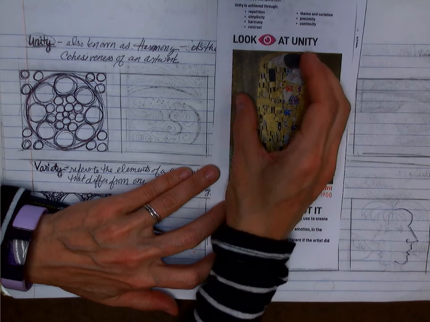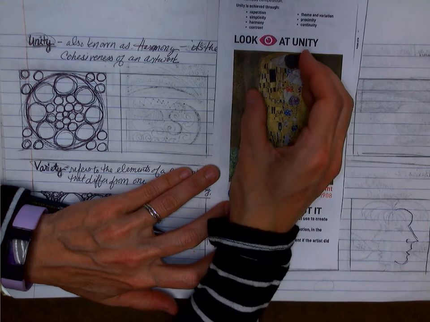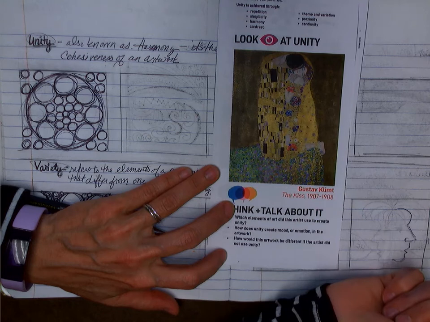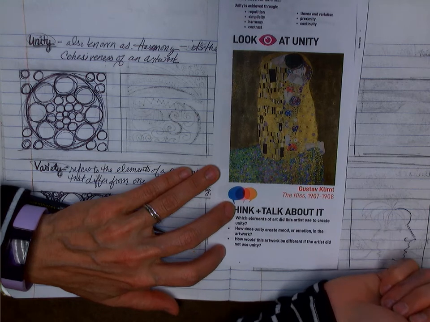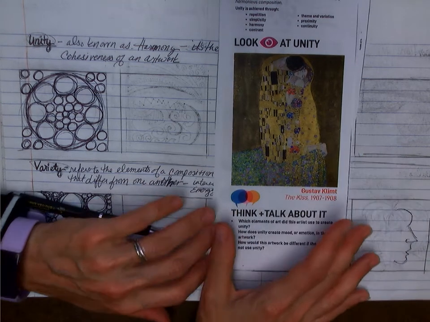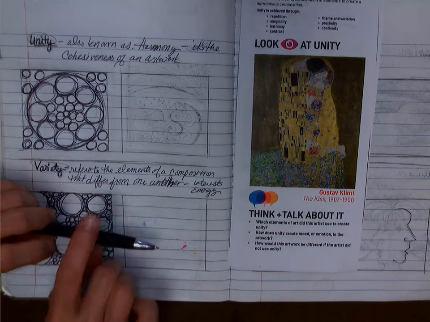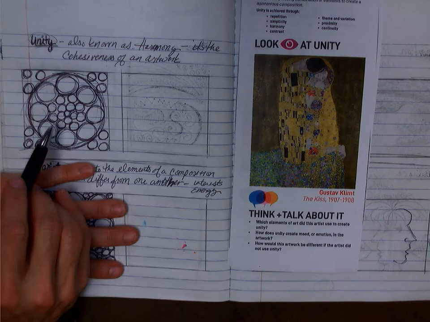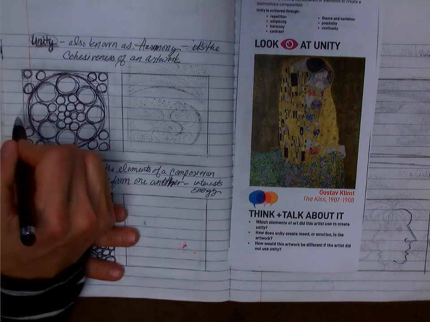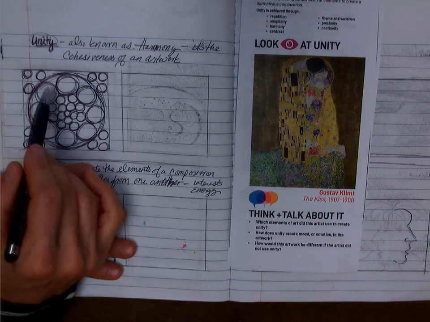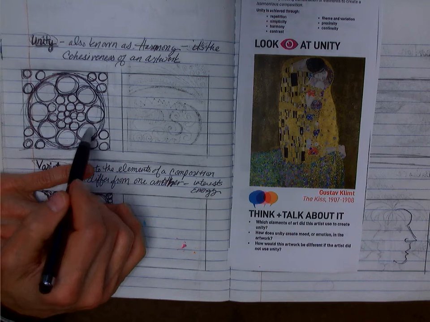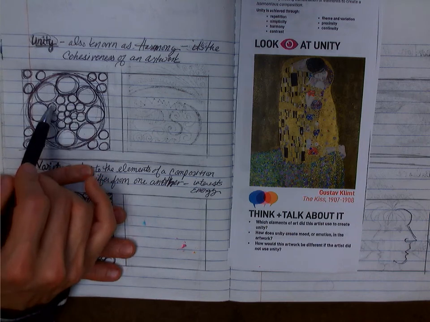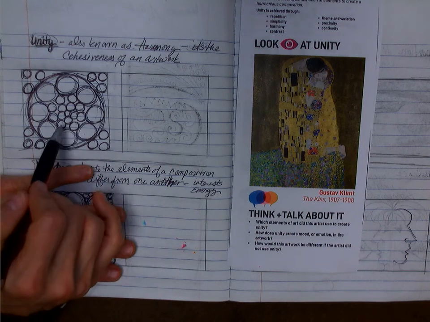So, things to think about. I did this sketch of unity right here, just an idea. What I started with was a big circle, and then I repeated circles around that, and then I placed circles around that, and I placed circles within that, and put circles in the corners. I was trying to make everything predictable. I was keeping my shapes simple.